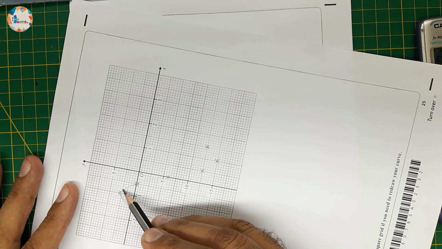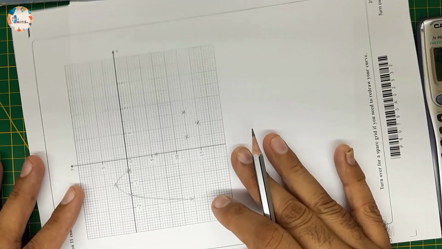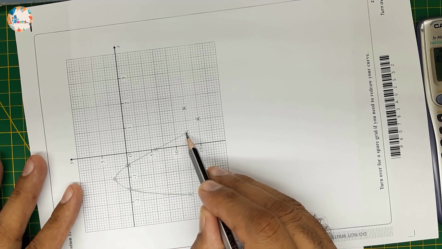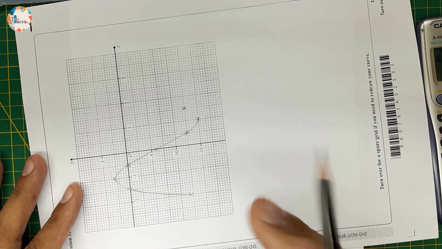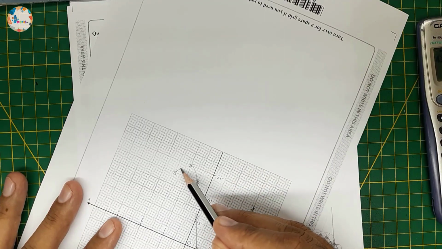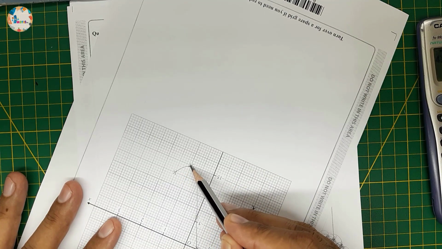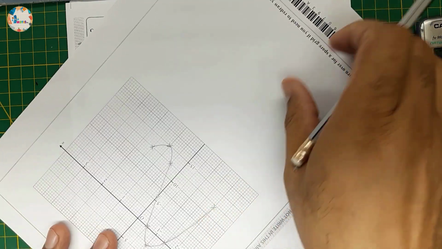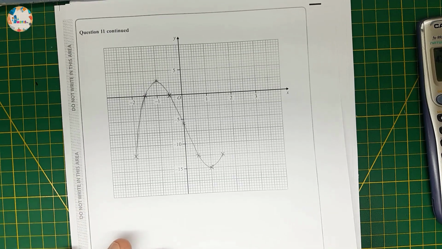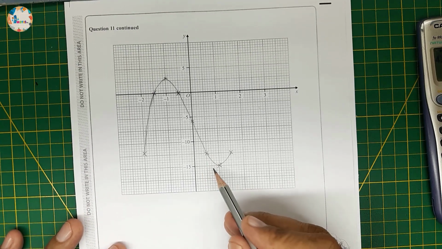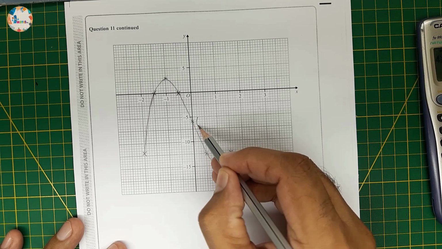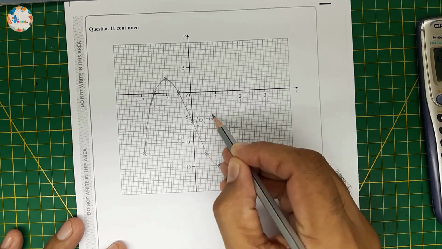So this should be a smoother curve, and it's curving like this, and from here also it is turning. So these are the turning points. We have drawn the maximum point and the minimum point also. So it's crossing at minus 6. We can identify this point as 0 and minus 6.